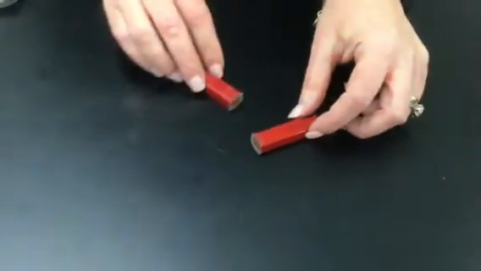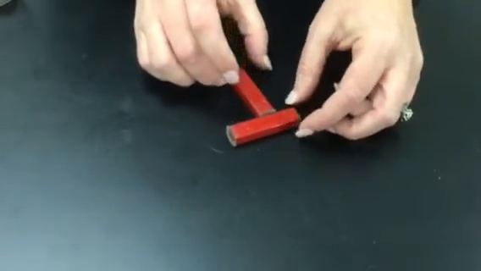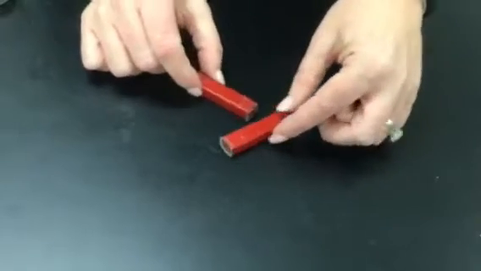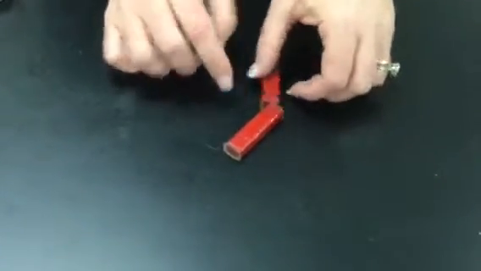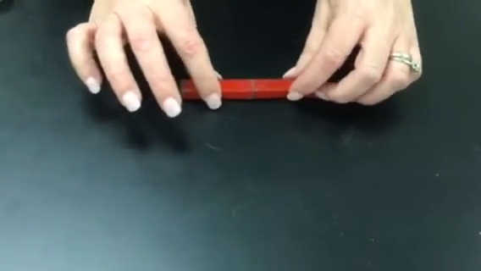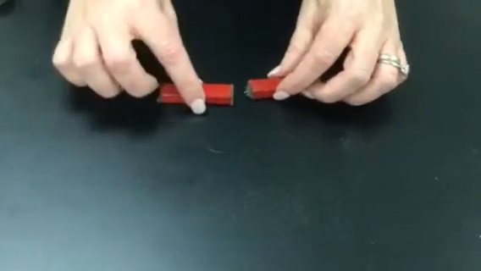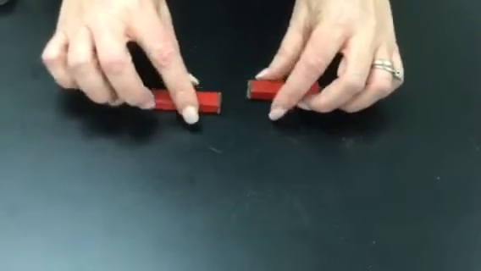Also, when you try to put a magnet together in the middle, you can see it automatically wants to push to the poles. So they're going to attract the strongest at the poles, and they're also going to repel the strongest at the poles. So that's magnetic force.